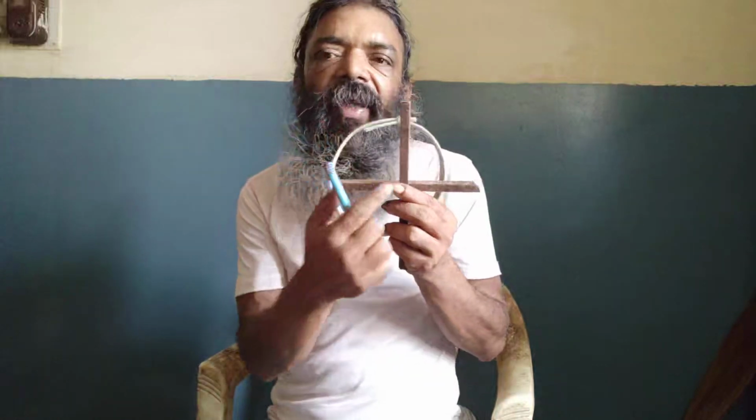Then it is y by x, means tan theta equal to y by x, where r square equal to x square plus y square. If I break it, it becomes x equal to r cos theta and y equal to r sin theta.